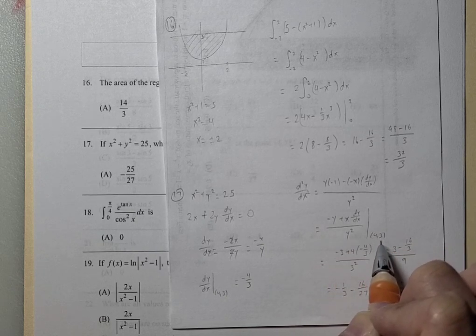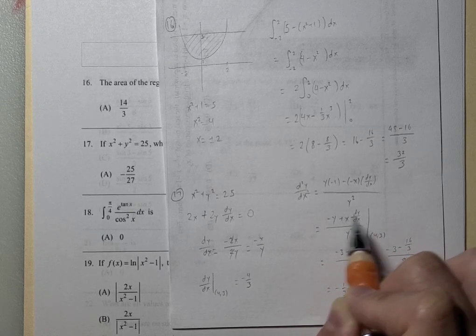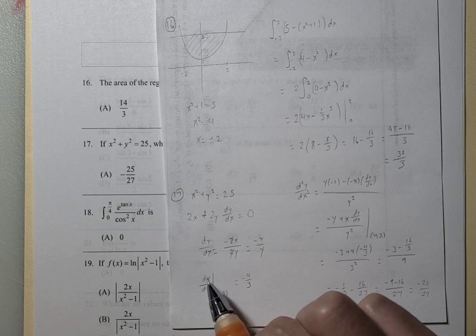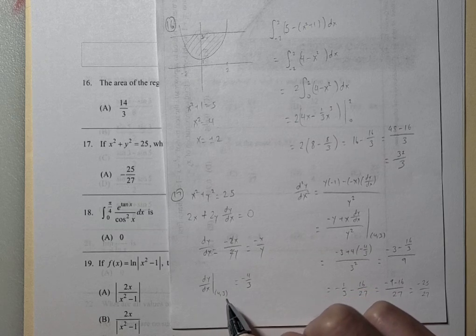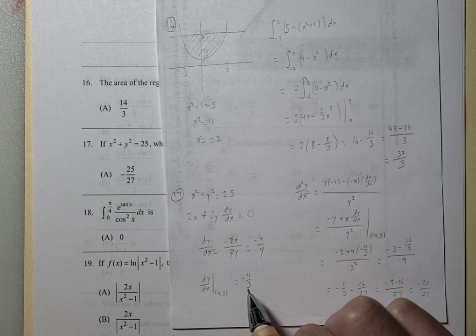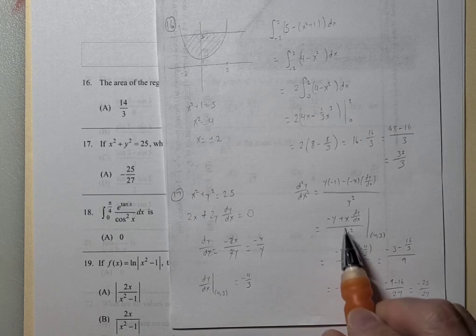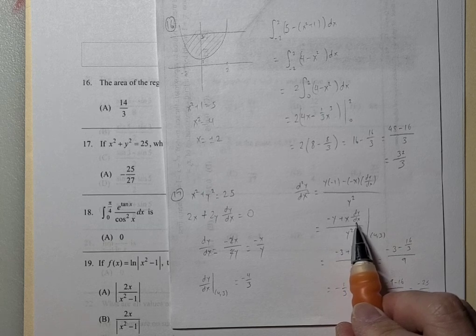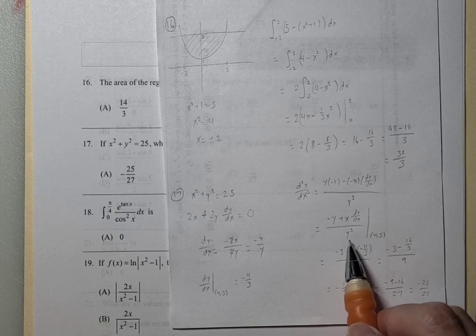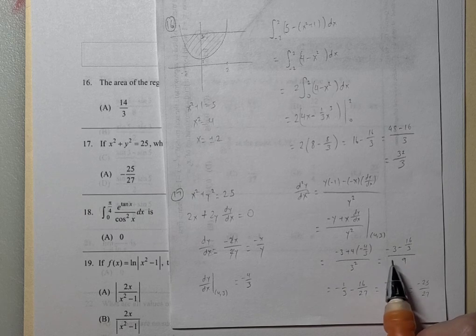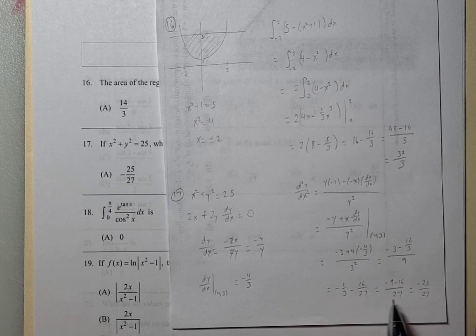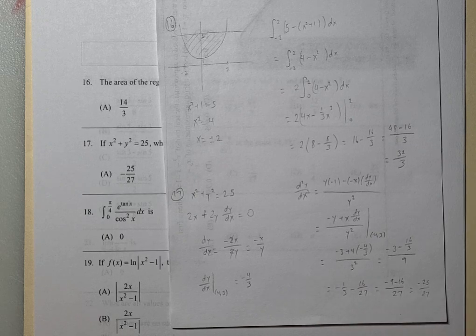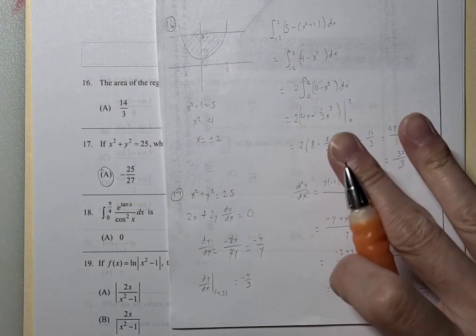X is 4, y is 3. Okay, what about dy/dx? So this is why I wrote this over here. We want to evaluate this at (4, 3) also. That's just minus 4 over 3. Okay, so we plug everything in: minus 3 plus 4 times minus 4 over 3, divided by 9. Okay, so we simplify, and I won't go through all the math. You should get minus 25 over 27. Okay, so that's A.